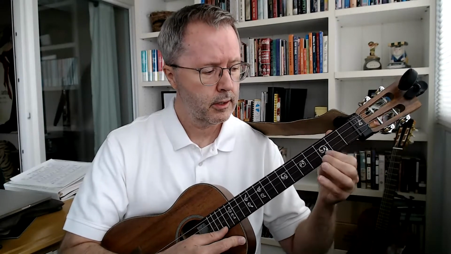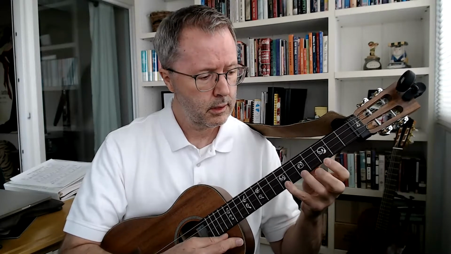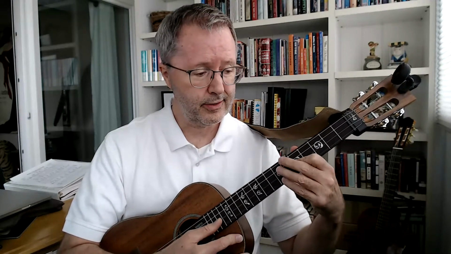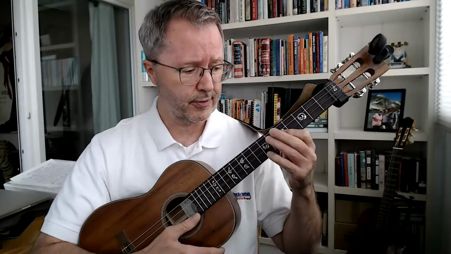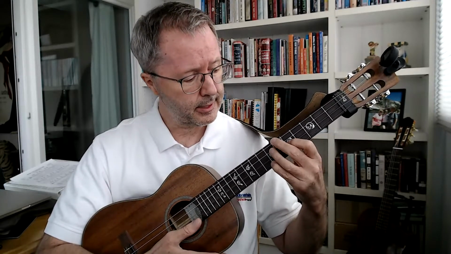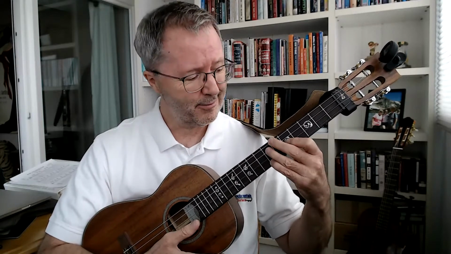Go. Okay, now this is a tough chord shape. I gave you the chord shape down above the tough uke there. It's a B7 on 5 is what it is.